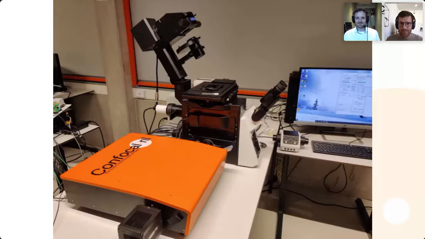Yeah, it's truly amazing. There's kind of no more trade-off now. You can get high resolution, high sensitivity, big field of view, everything in one. So I really like it.